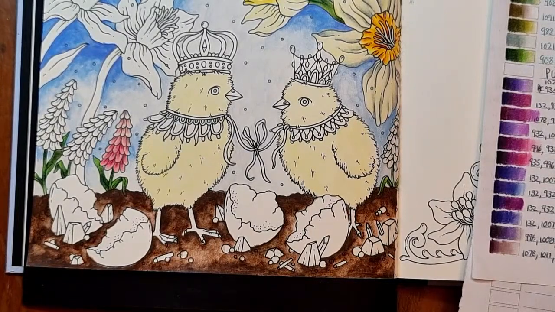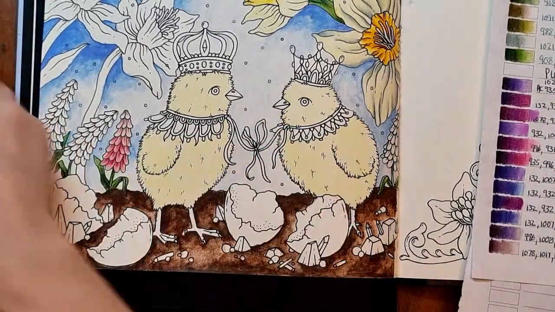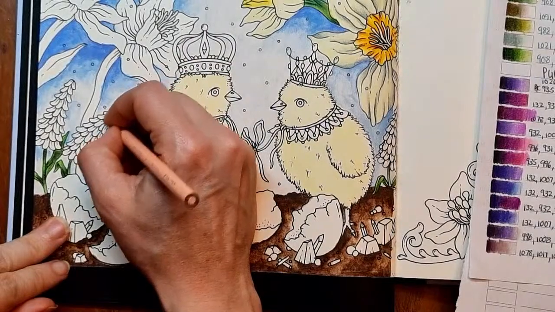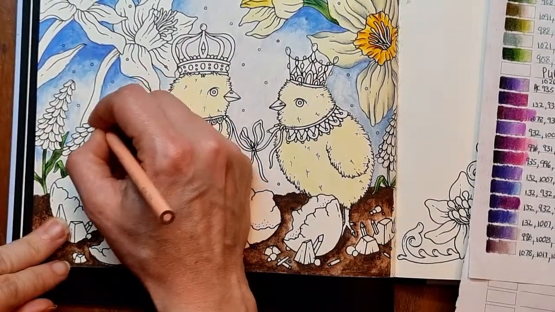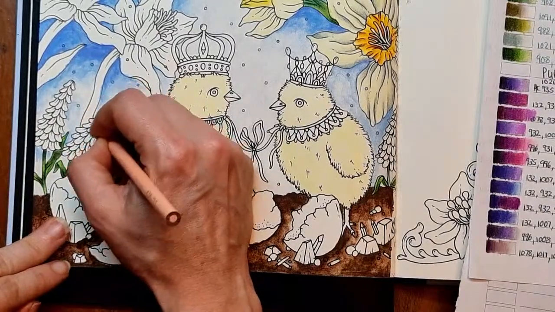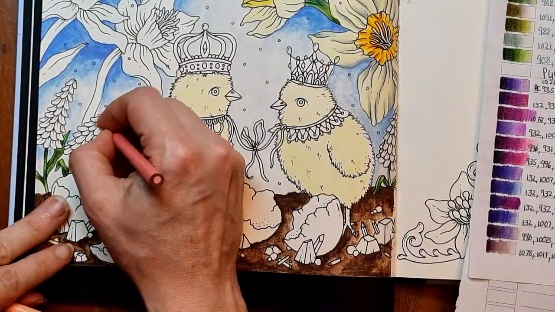Yeah, I'm not doing too bad, thanks, Emily. Alright, so Deco peach, and then blush pink.